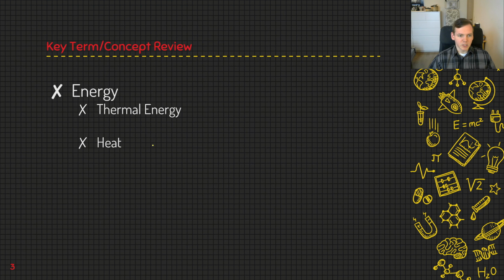we want to talk about a couple of key terms or concepts just to make sure we're on the same page with these. So this is probably mostly review, but we're going to talk about it here. So thermal energy, so these first two terms both have to deal with energy. Thermal energy is the internal energy associated with the movement of the particles, or like the vibration of the particles.